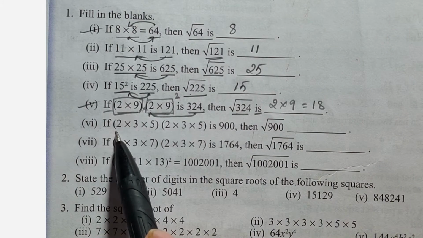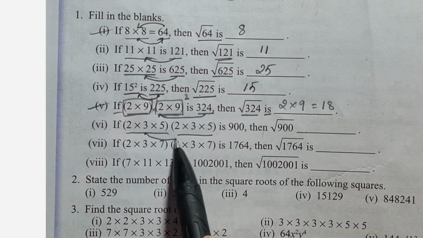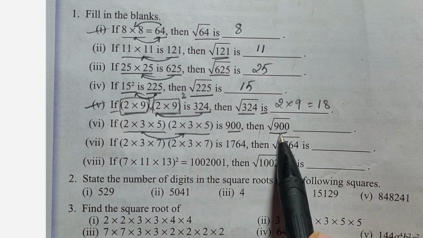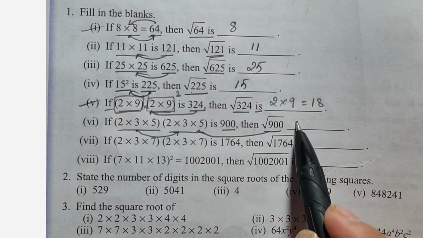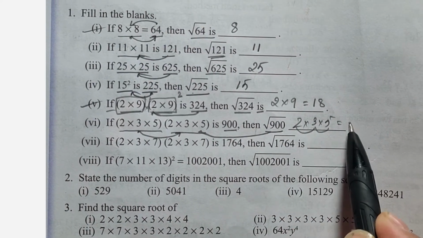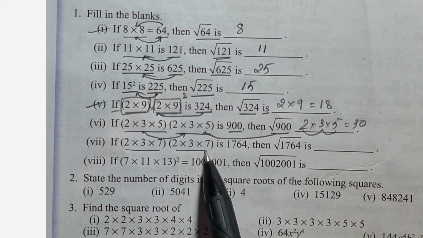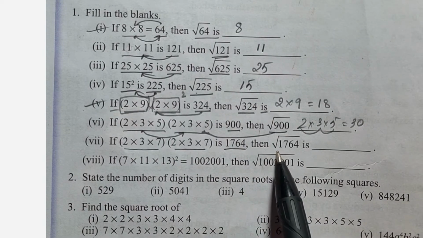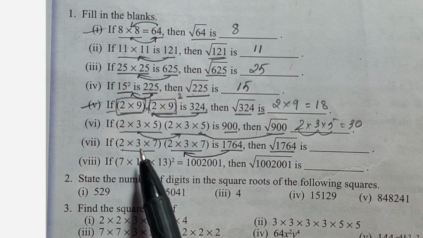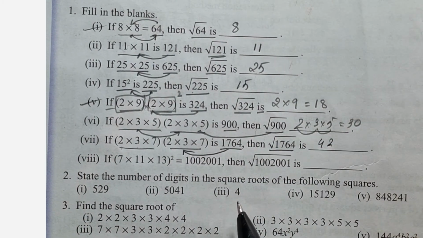Okay, let us understand this with the help of another example. So it's given that 2 into 3 into 5 into 2 into 3 into 5, again we have to notice that they are same numbers, is 900, then square root of 900 is, so reverse, so it will be 2 into 3 into 5, which is nothing but 2 3s are 6, 6 5s are 30. Then similarly this into this is 1764, so square root of 1764 will be reversed, so it will be 2 into 3 into 7, so 2 into 3 is 6, 6 7s are 42.